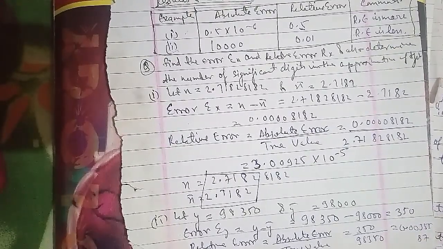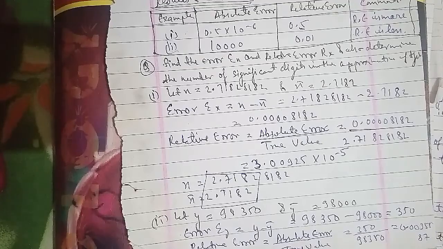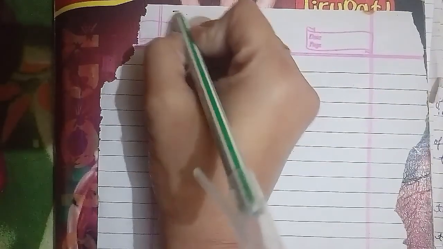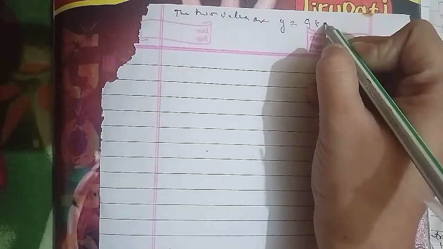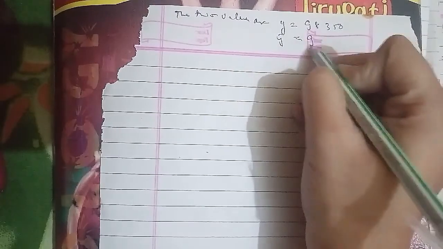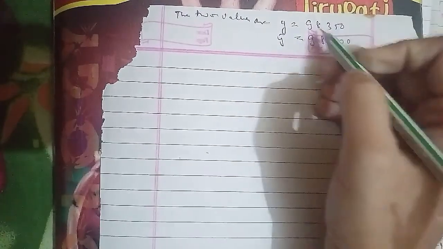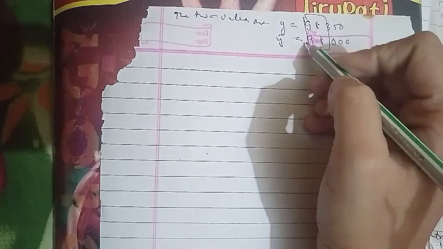Now we'll go ahead with the next question of this type. Let z equal 0.000068 and z bar equal 0.00006. For the same, we find the error as well.